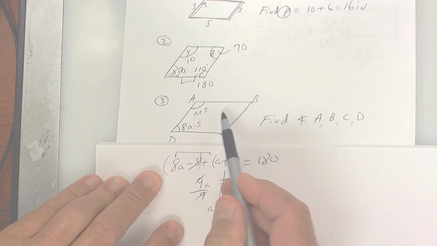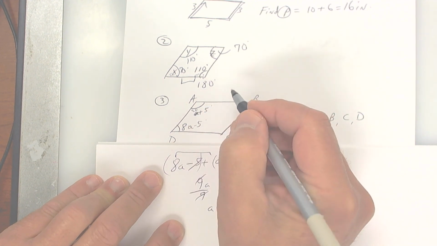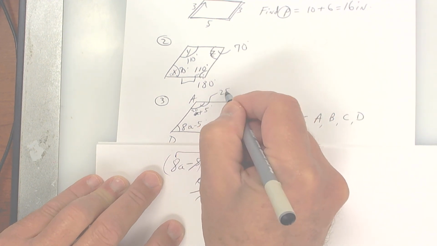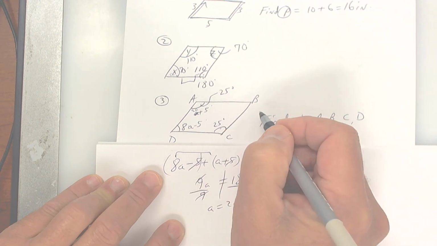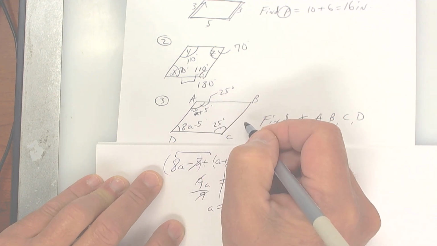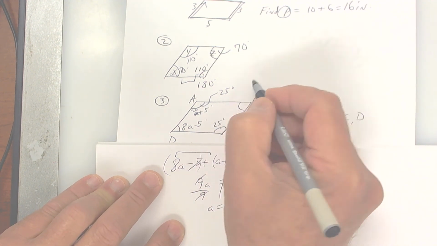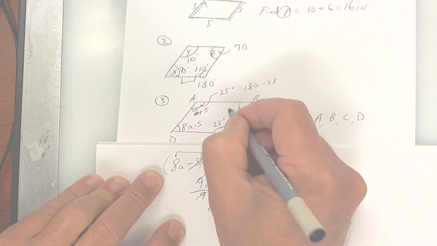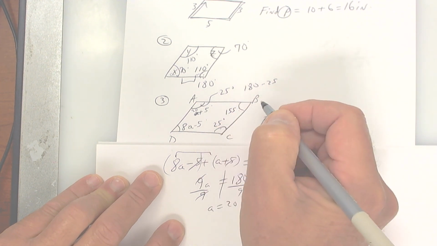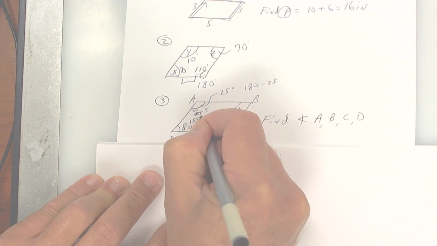Now, to find these angles, you plug it in. This one's going to be 20 plus 5 is 25. So this one is 25 degrees. This one is opposite, so that's 25 degrees. Obviously, the diagram's not right. These two right here are supplementary. So this 180 minus 25, that's going to be 155, I think. You can check it. And so this one is 155. And that's how you do it.